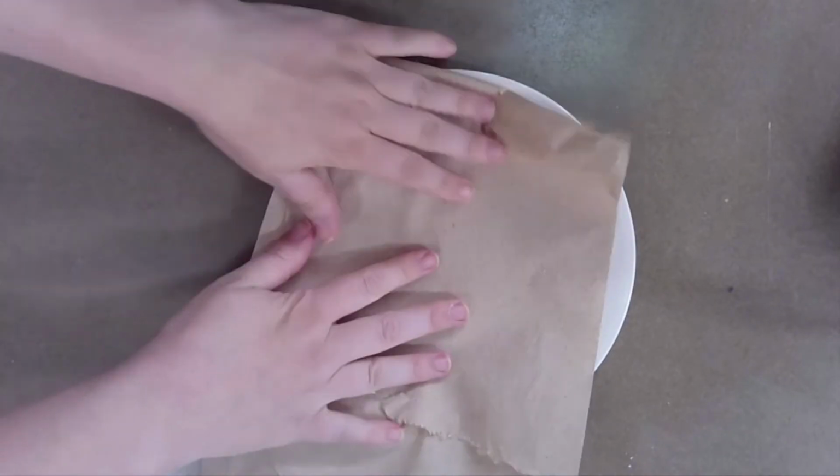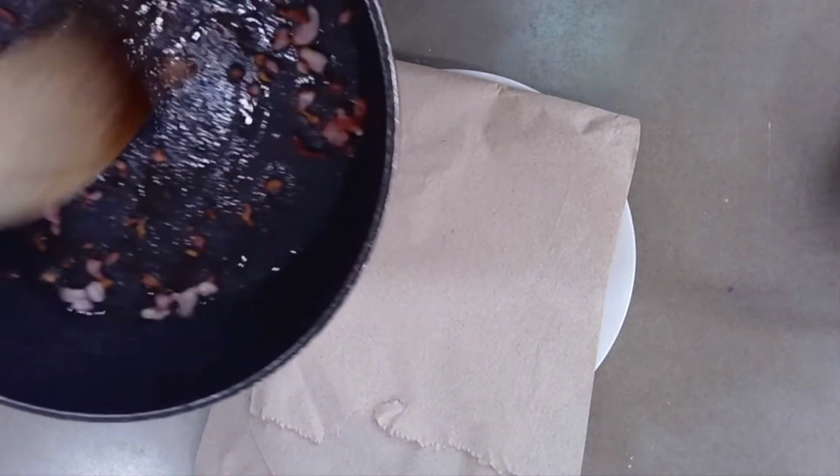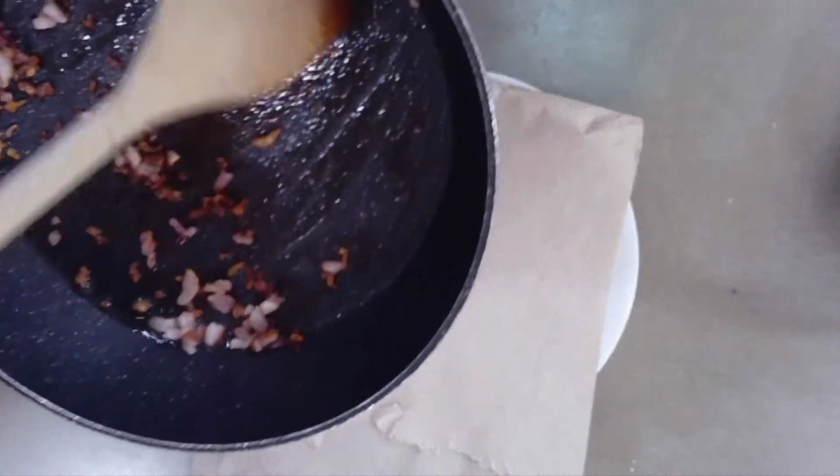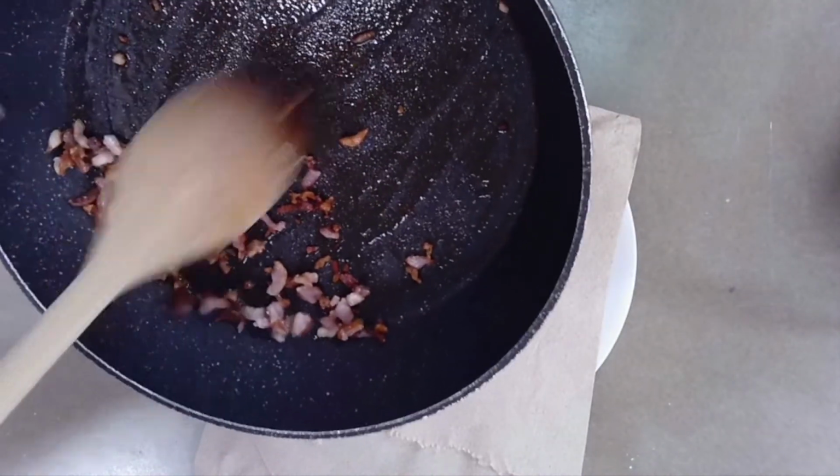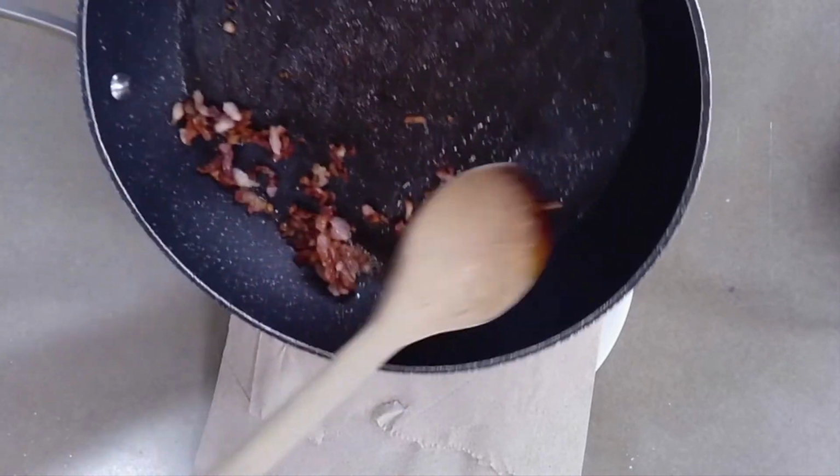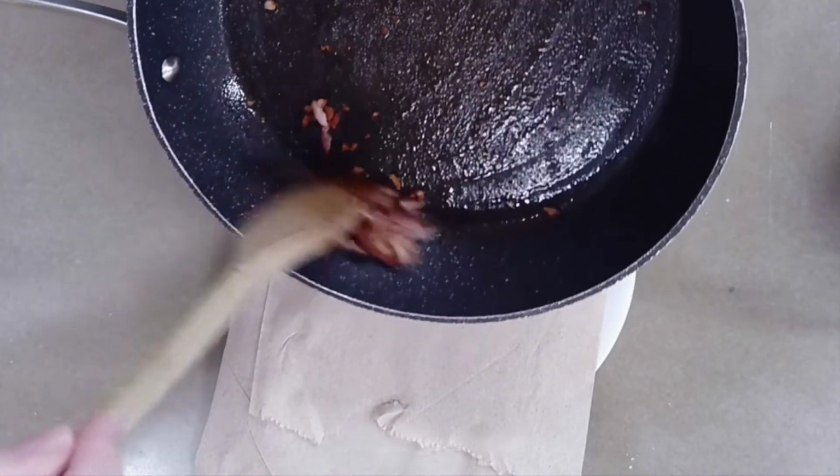Have a plate off to the side lined with paper towel. Transfer your cooked bacon to it so that it gives a chance to absorb all the excess fat off the bacon. We don't want to have that go into our muffin. It will have a greasy texture if it does.